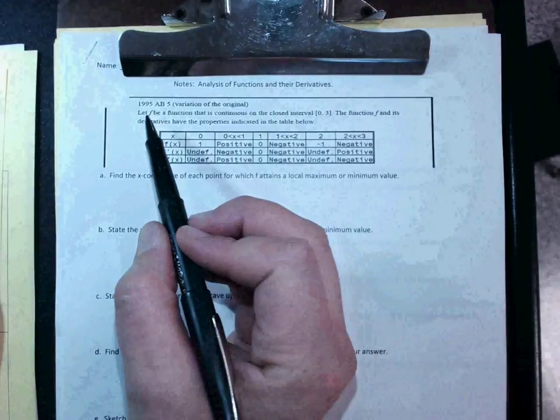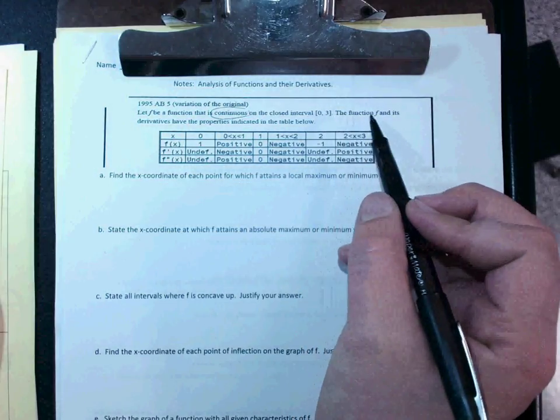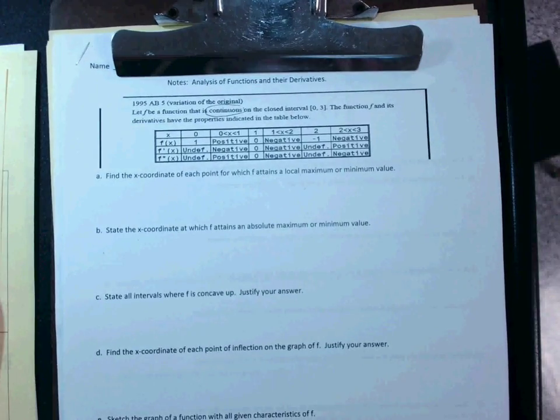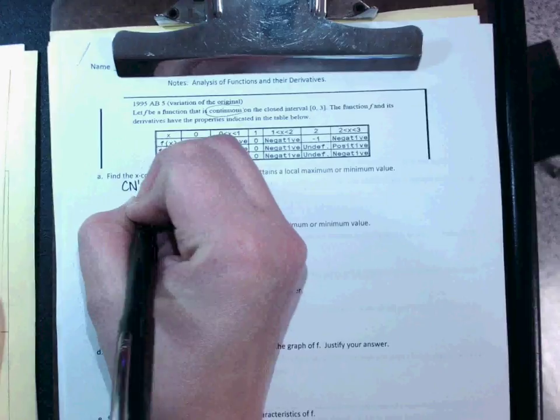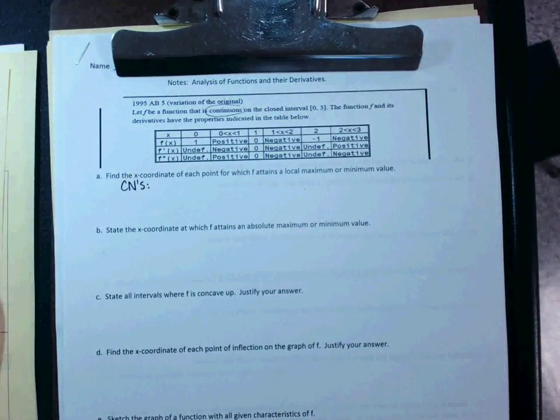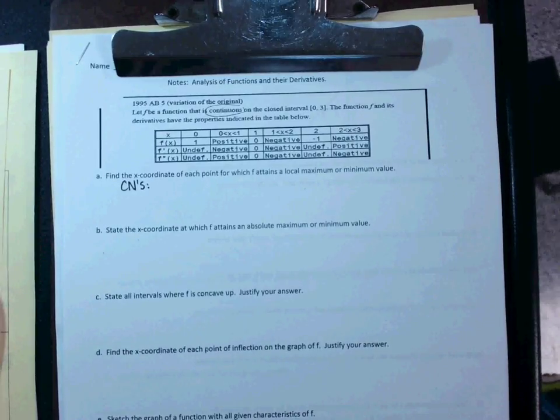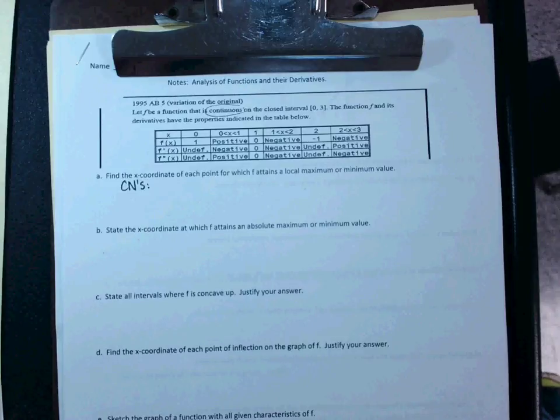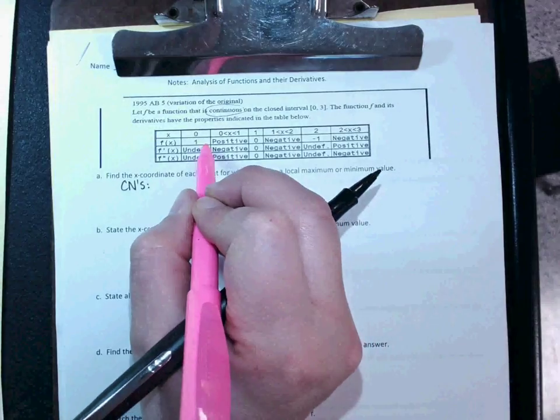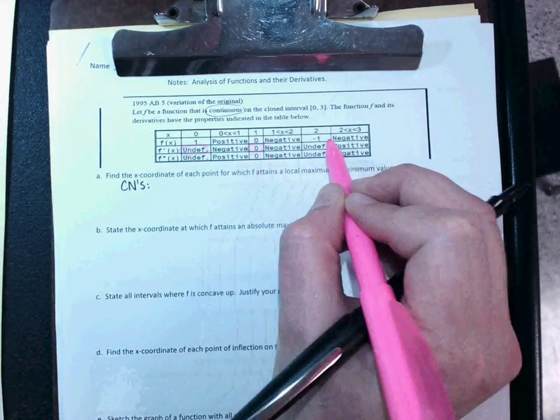It says let f be a function that's continuous on the interval from 0 to 3. It says f and its derivatives have the properties in the table. Okay, part A, find the x coordinate of each point where f attains a local max or min. So the first thing we need to do is find our critical numbers. Which row in the table should you be looking at? F what? Not F. F prime. Very good. So look at F prime. Where are the places that it is 0 or undefined? Okay, at 0, at 1, and 2.